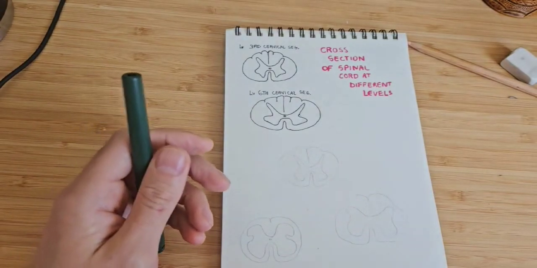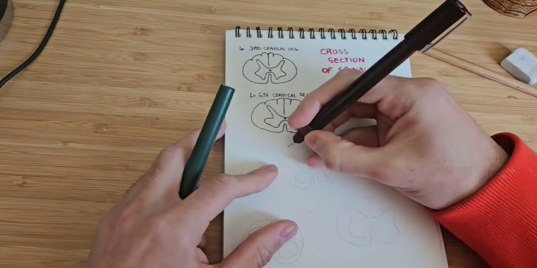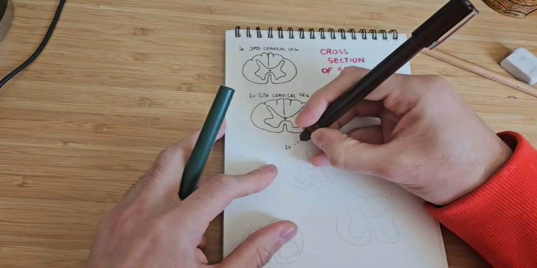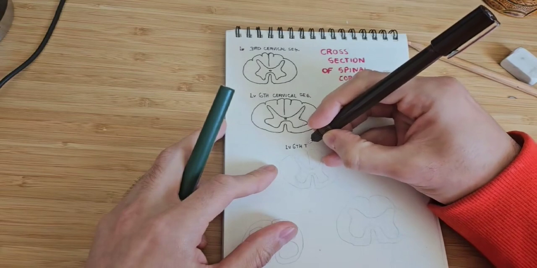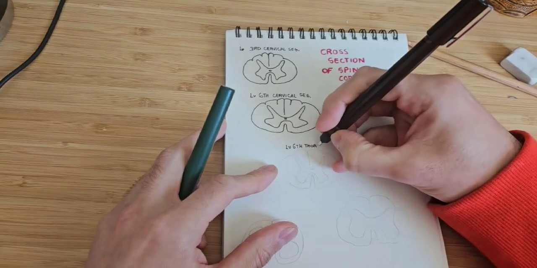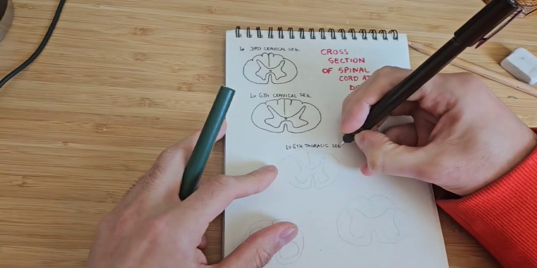Then we have the sixth thoracic segment. Thoracic segment.